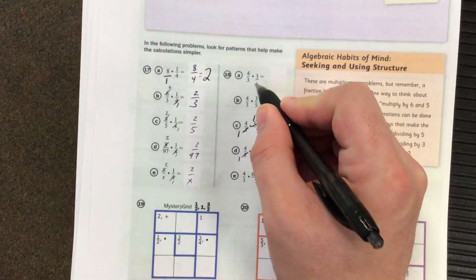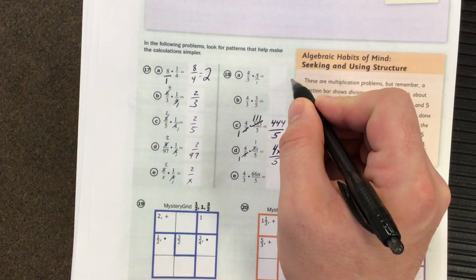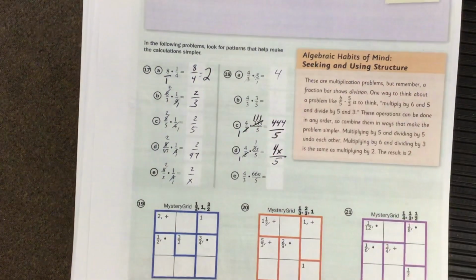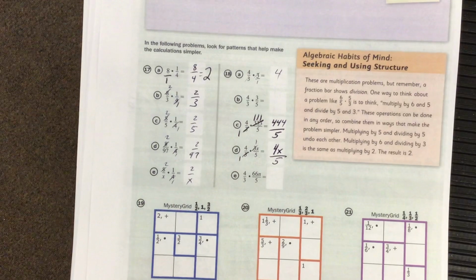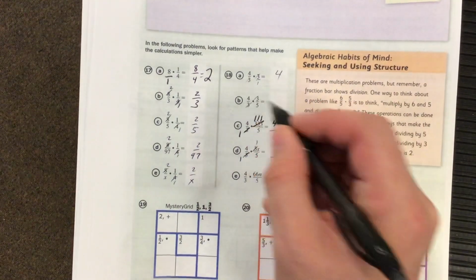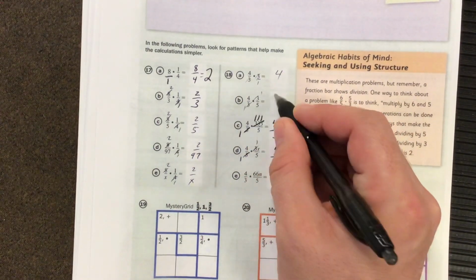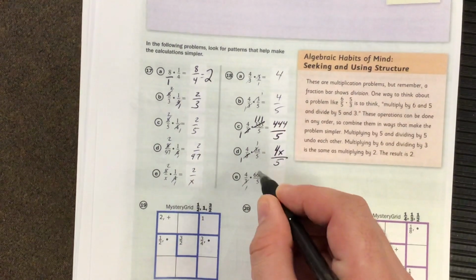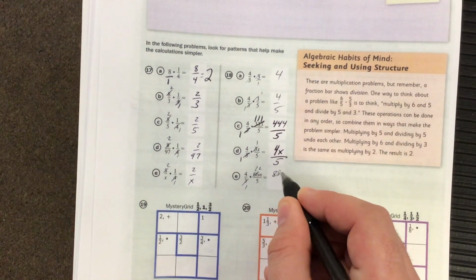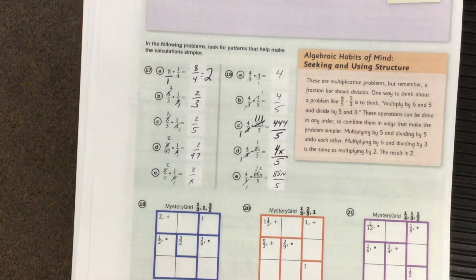Same thing for 18. I'm going to cross out the 3's. Just get 4. B, same thing. Cross out the 3's. Left with 4 over 5.